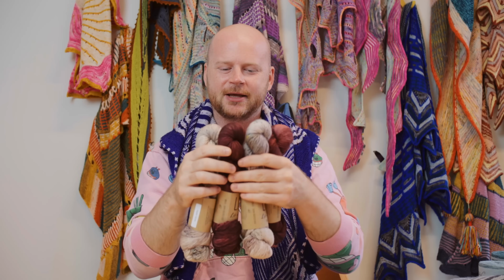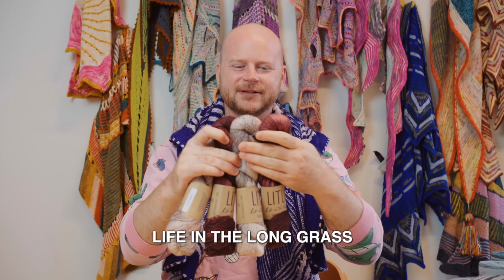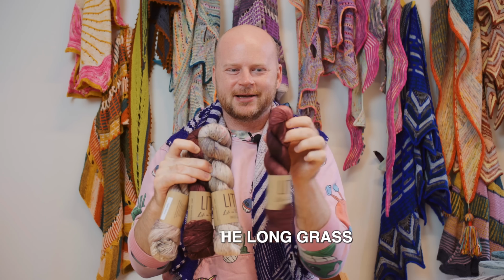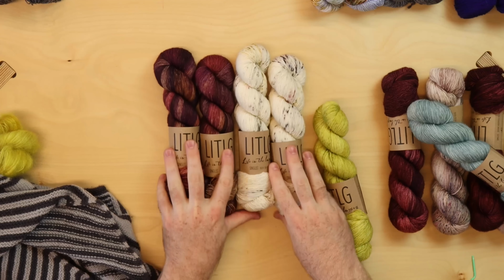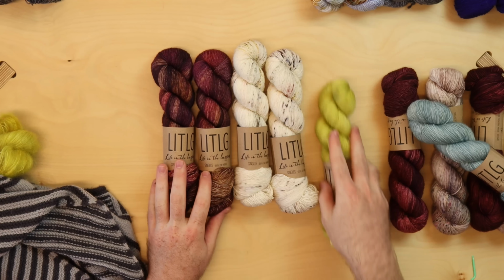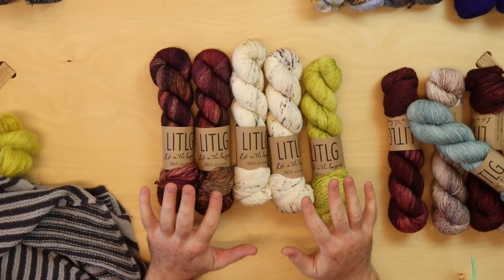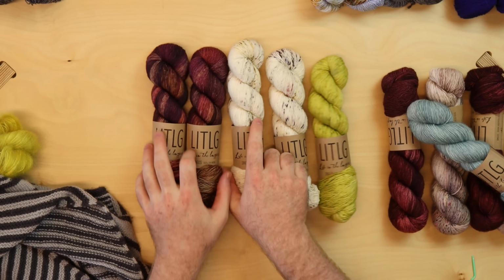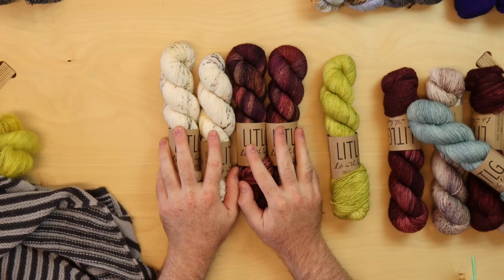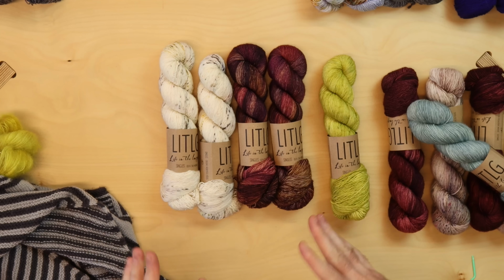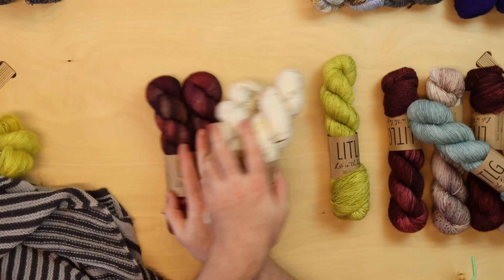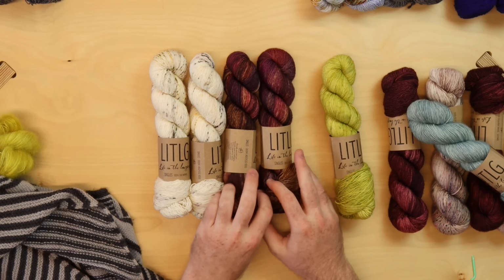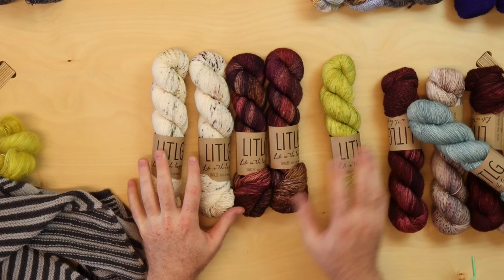So these are Life in the Long Grass colors, and I just love those moody darks and subtle speckles. And this is a really similar one with a dark color, a light color. Don't worry about what your main color and contrast color is. You know, I'm going to guide you when we start knitting on which one to place where, okay? So the main color, contrast color, don't matter which one is which, just get 2 of each, 2 skeins of each, and then 1 contrast.